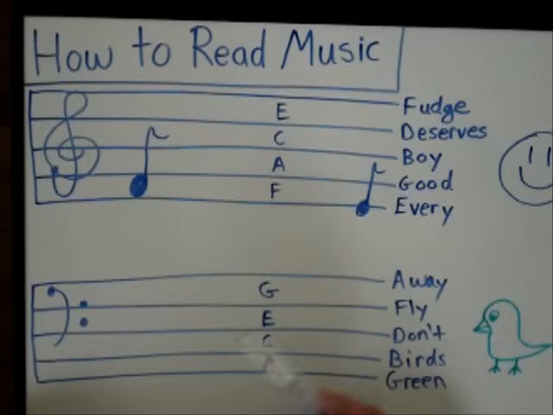For the spaces, there's probably a way to memorize this, but really you just remember ace, maybe like a card, ace, and then G, ace, G. And I find that helps quite a bit.